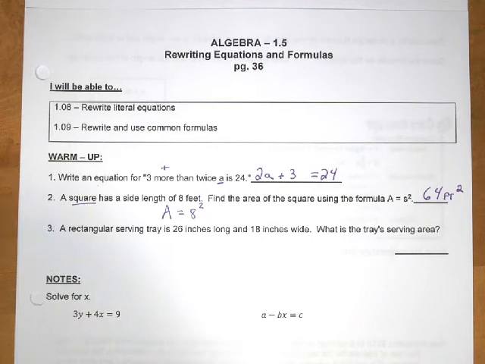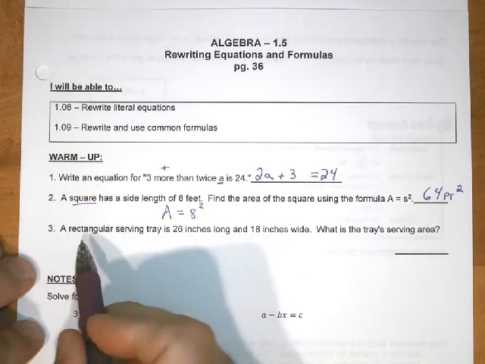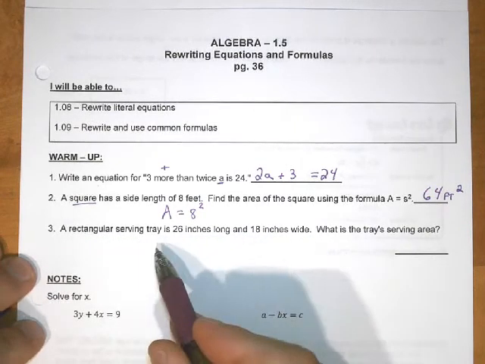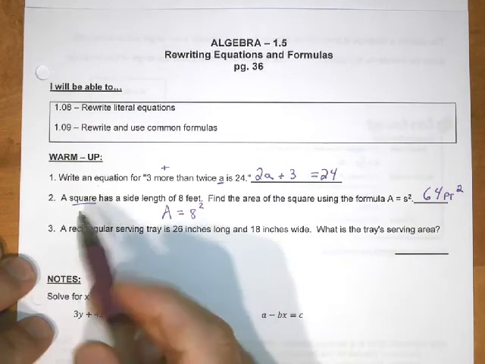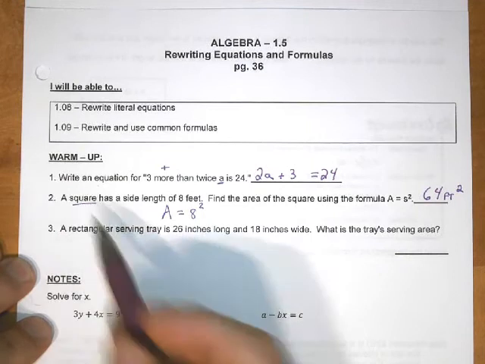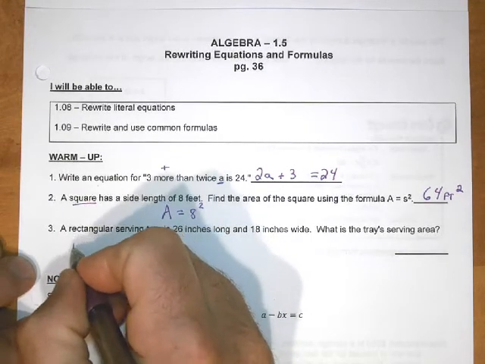Third warm-up: a rectangular serving tray is 26 inches long and 18 inches wide. What is the tray's serving area? Again, refresh our memory on the area formula for any rectangle. This formula actually works for squares as well.